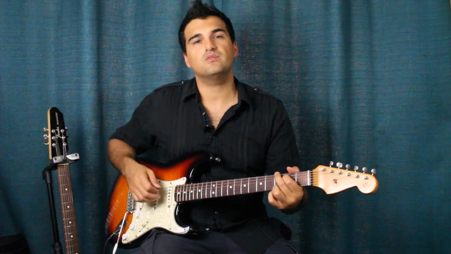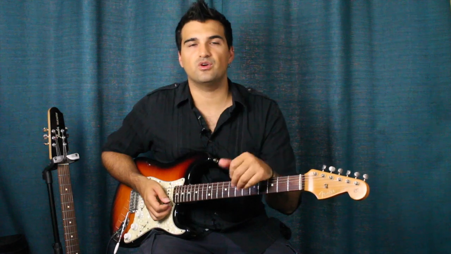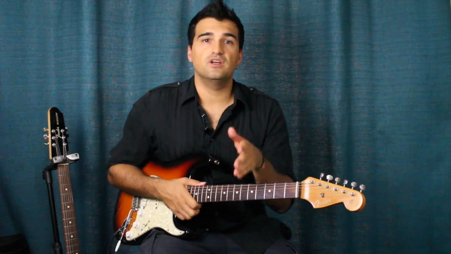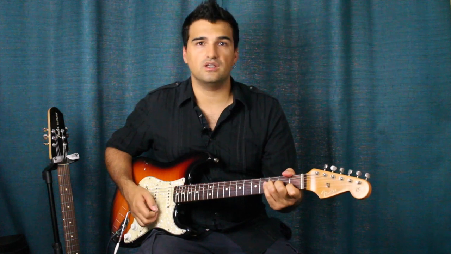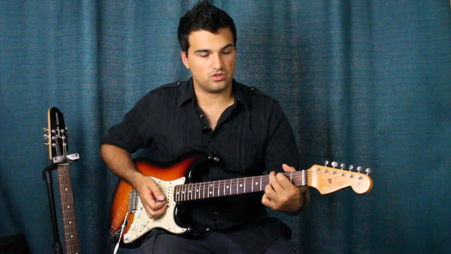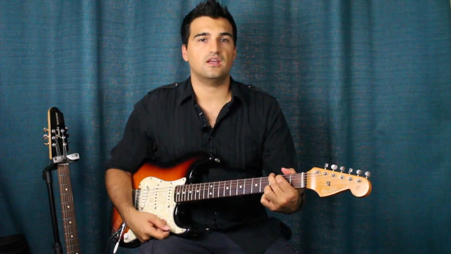Use your metronome, increase tempos, start with whole notes, then move to half notes. If it's too difficult, leave a bar in between like this. 1, 2, 3, and 2, 3, and 2, 3, and.